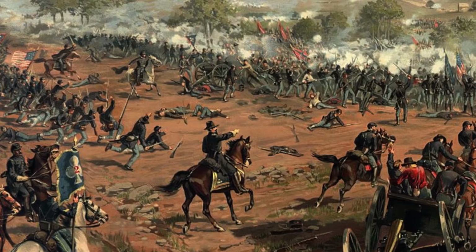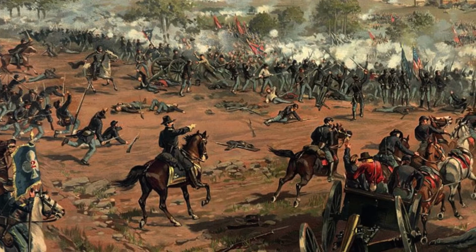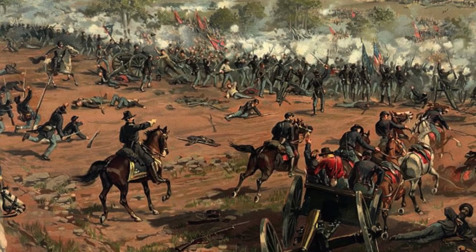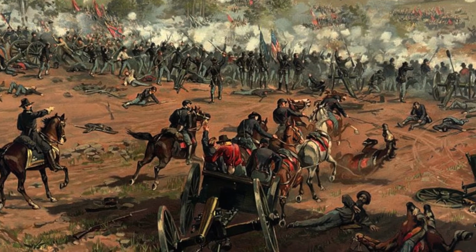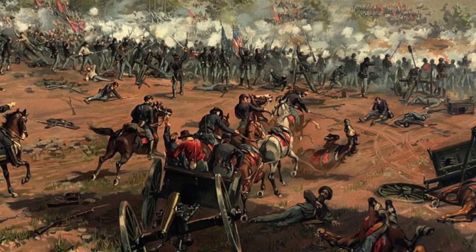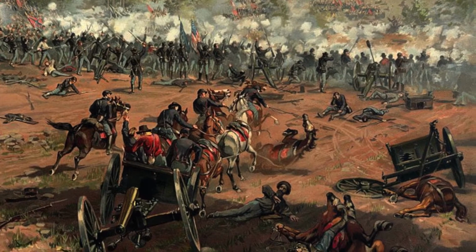This is a debacle. The attack is broken. The Union forces remain intact. They are not driven from the hills there at the center of the Union line. And Lee's army is badly damaged. General Lee will stay there in position one more day, again daring the Union to attack, and they do not. And then only after that does Lee retreat back into Virginia.